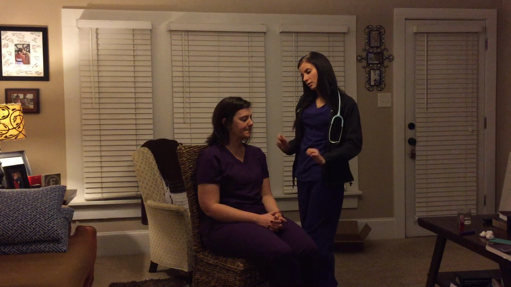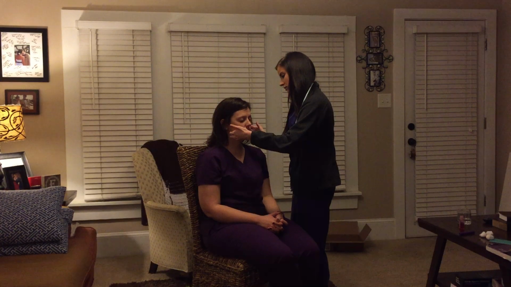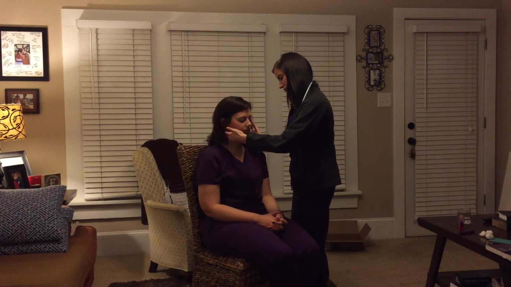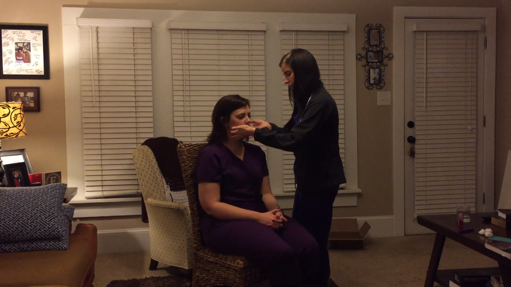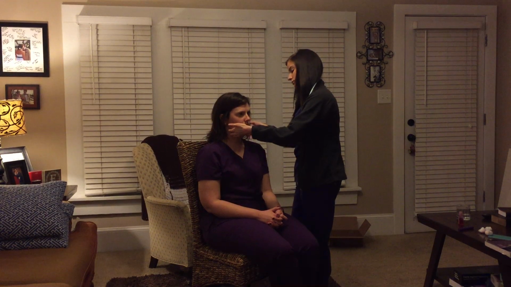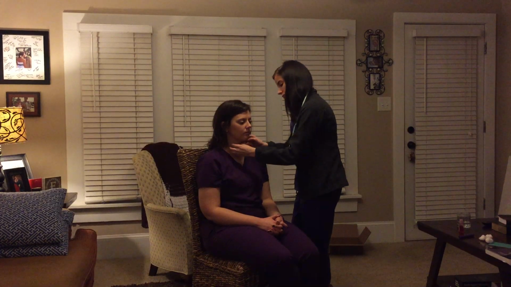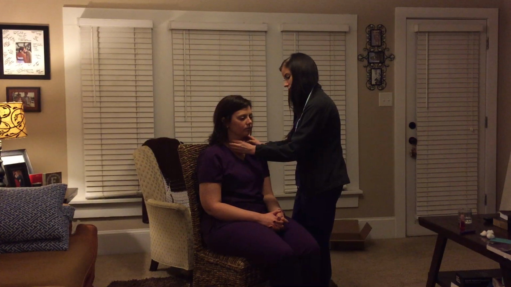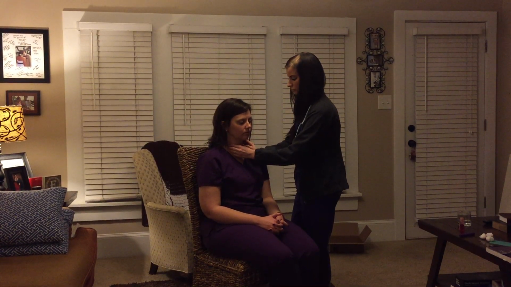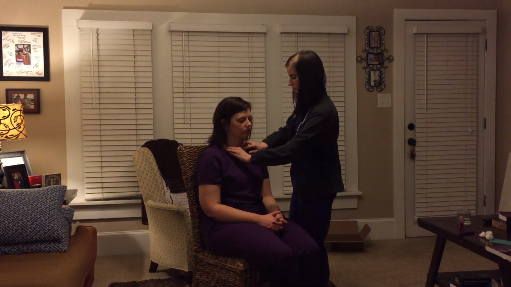Now I'm going to palpate the lymph nodes. I'm going to start with pre-auricular lymph nodes, post-auricular, retropharyngeal, submandibular, submental, superficial cervical chain, the deep cervical chain, and supraclavicular. And no lymph nodes were palpable on either side, so that's good.